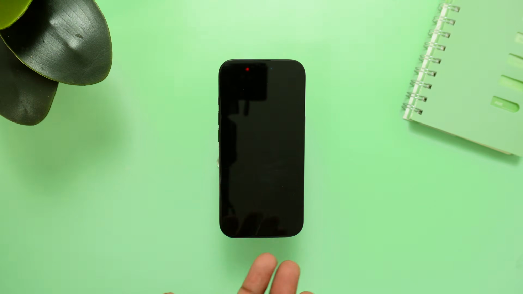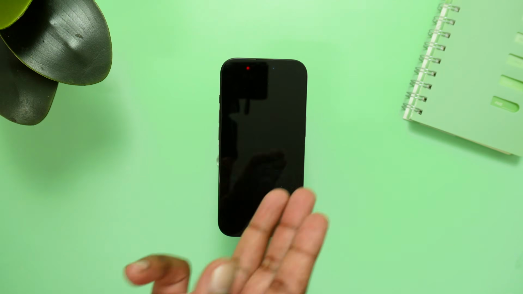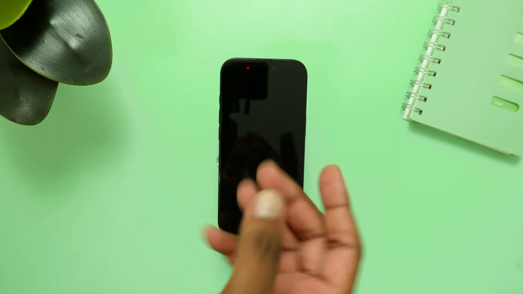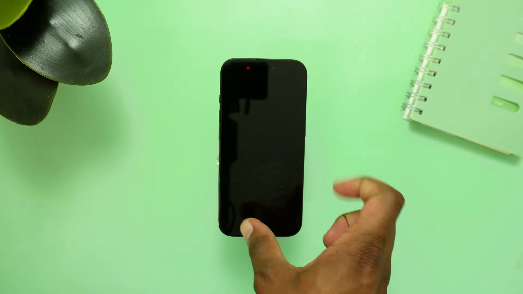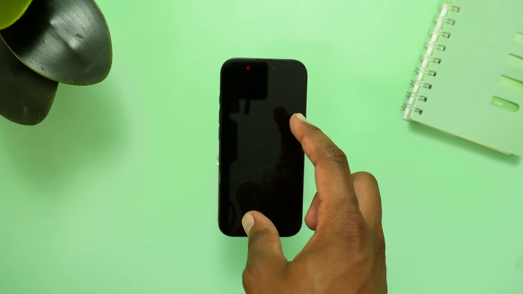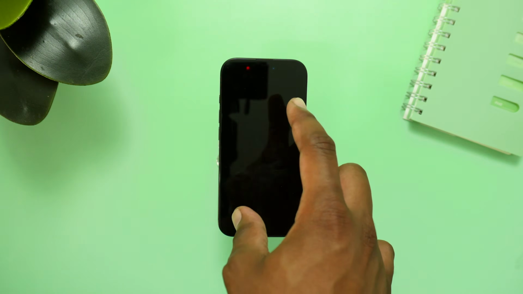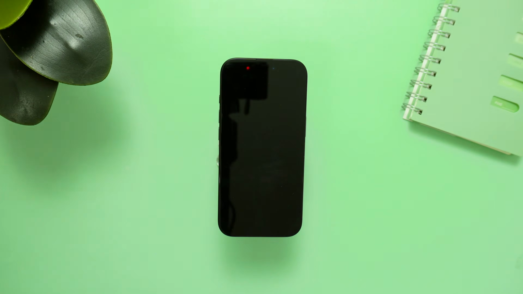Now, if you have an iPhone 6 or an iPhone 5 with a physical home button, in order to perform a forced restart, all you want to do is press and hold the physical home button along with the power button. Press and hold both buttons continuously until you see the Apple logo on your screen. Once you see it, release both buttons and let your phone turn on normally.